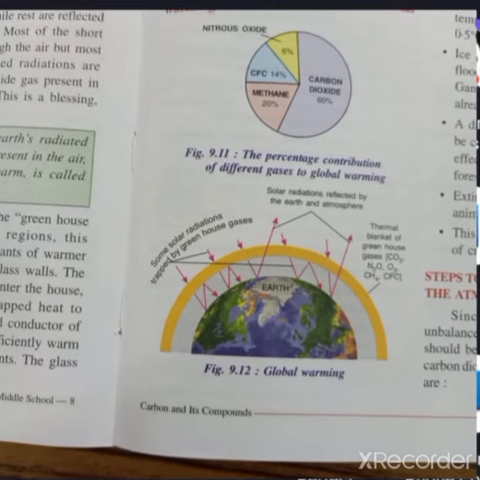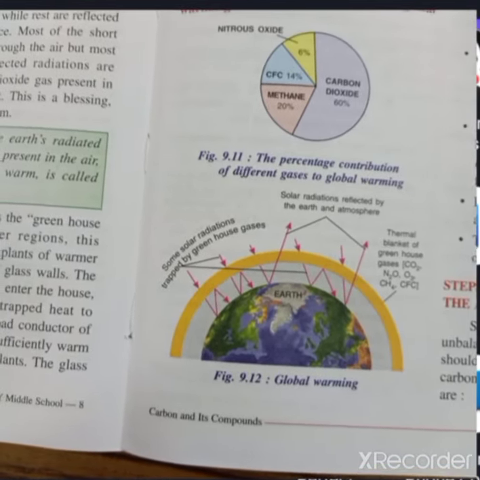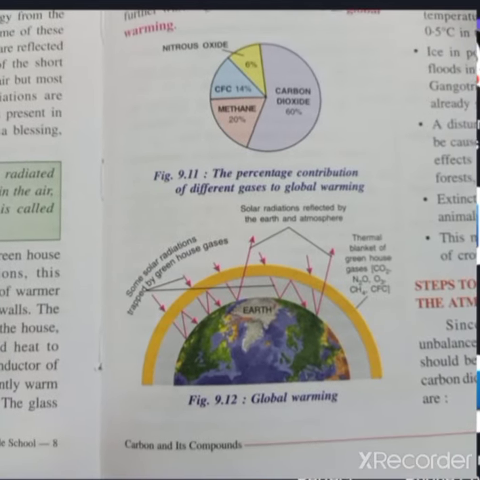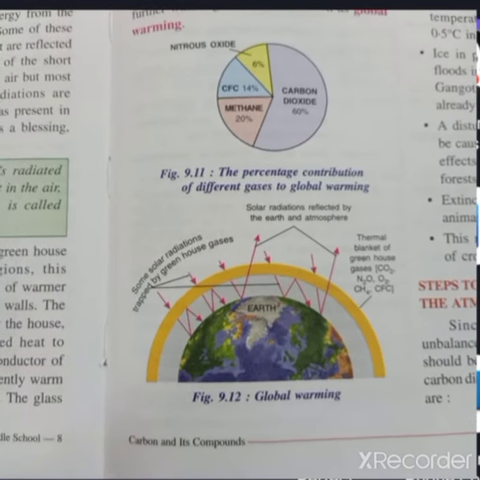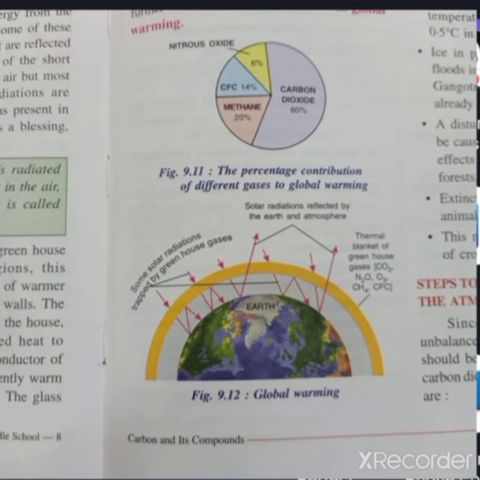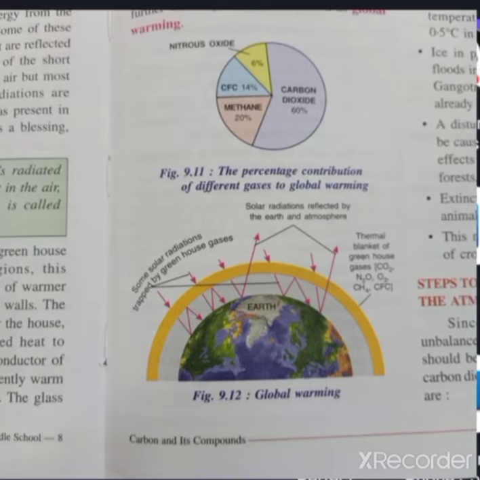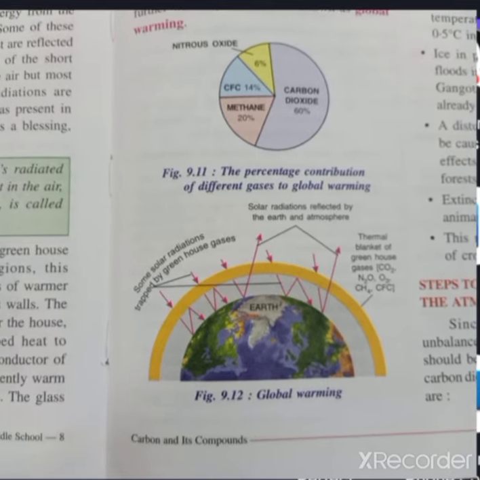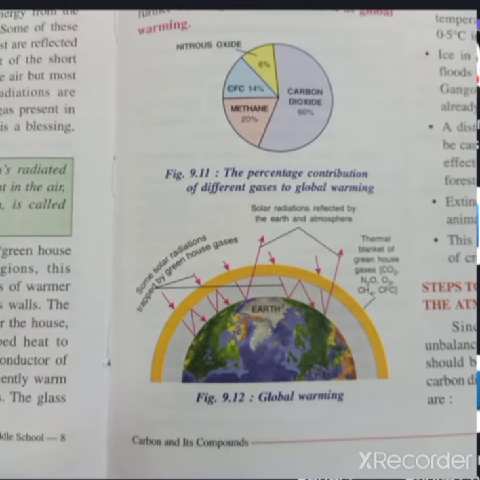What are the causes of the increased percentage of carbon dioxide in the atmosphere? First, a very important cause is deforestation. Now, you know very well that cutting down of trees or vegetation is known as deforestation. So, when you cut down the trees, indirectly you stop removing carbon dioxide from the air, because carbon dioxide is utilized by plants during food making, that is photosynthesis.